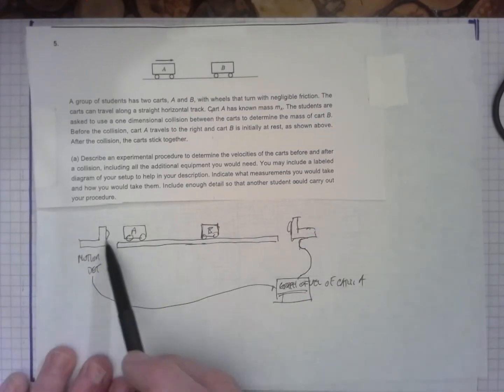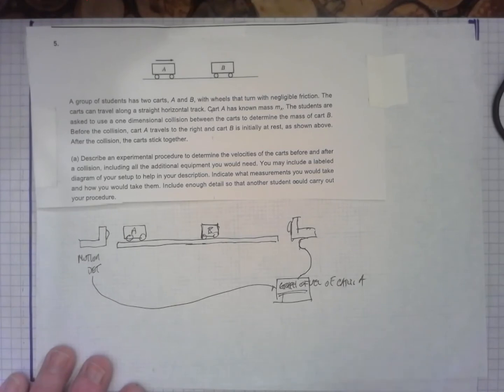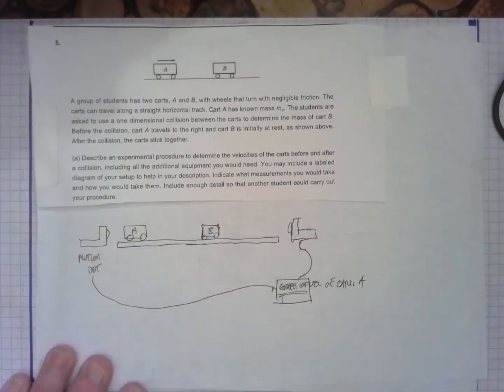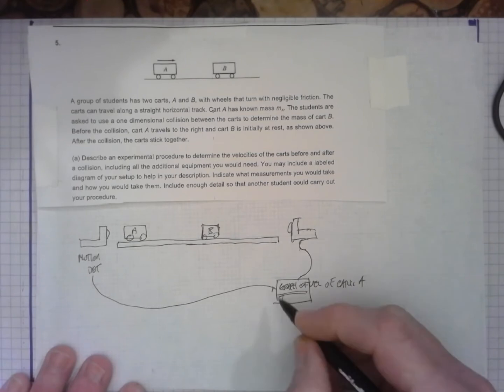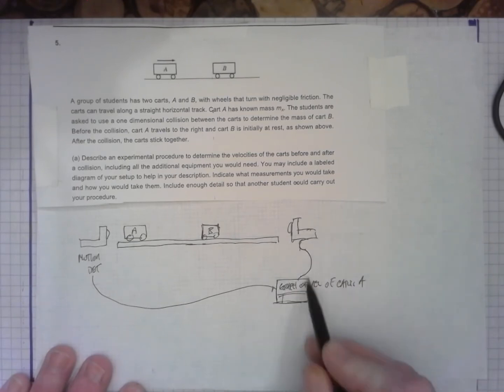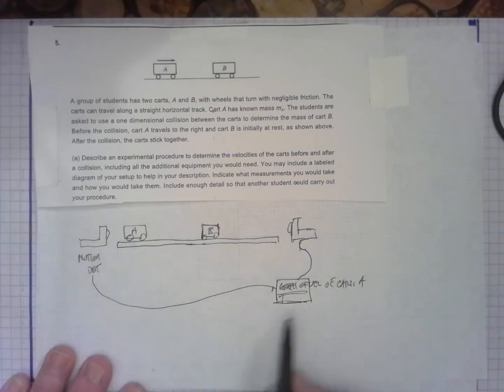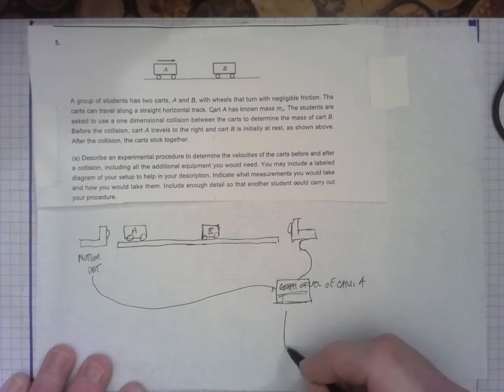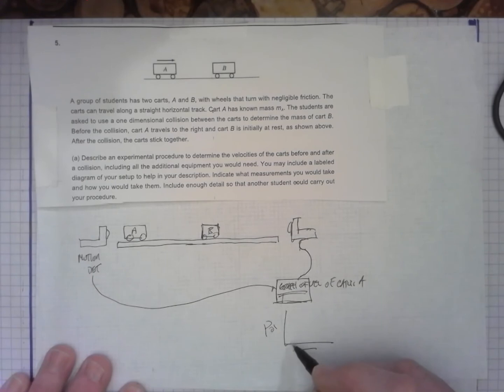And like you said, you could probably just get away with this one. It's really all you need to say. So you'd add some words in here about the exact setup, and just say that the LabQuest or the computer would give me the readout of the velocity or the position as a function of time. And either one would get you the velocity. So even if the graph gave you position as a function of time, that position would change for cart A, and the slope of that, of course, would be the velocity of cart A. In fact, we're going to see a little bit of that in a minute. So there's a rough setup.